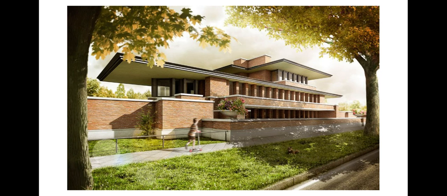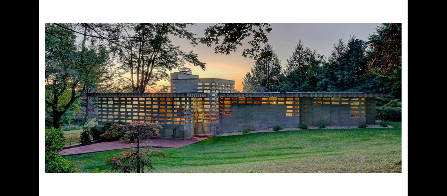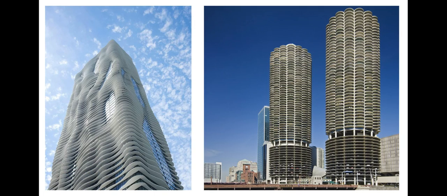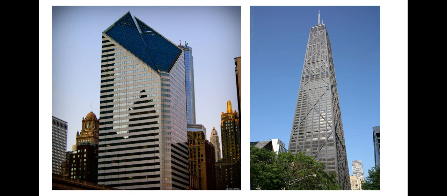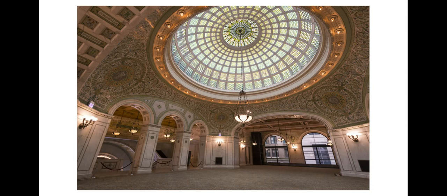The Fabyan home in Geneva was actually a farmhouse that Frank Lloyd Wright remodeled early in his career, and that's someplace you can visit if you are curious. We have other iconic buildings near us, in Chicago, with this corn cob building influenced by the actual corn cob, corn being one of the top grown products here in the Midwest, and other iconic Chicago buildings here.